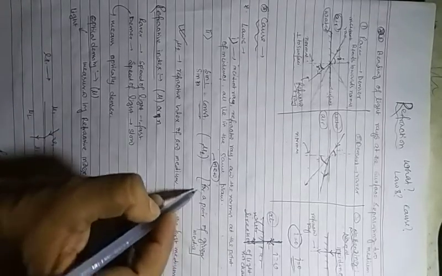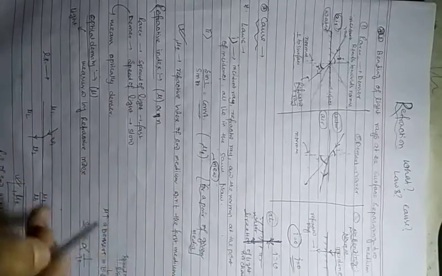I'll explain that after some time. So what is Snell's law? Here just remember this: the ratio of the sine of the angle of incidence to the sine of the angle of refraction is equal to a constant. For a pair of given media, students, remember this point is very vital. For a pair of given media, suppose air and water, this ratio is constant.